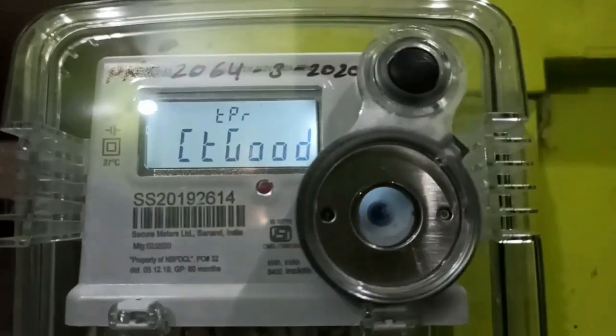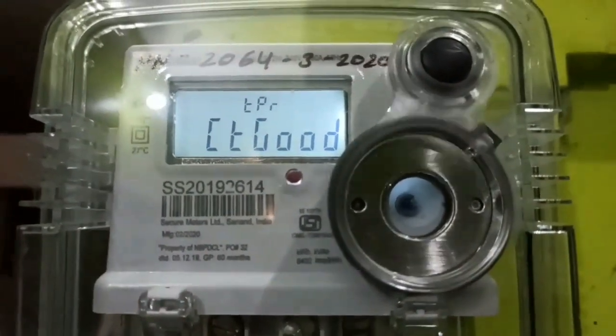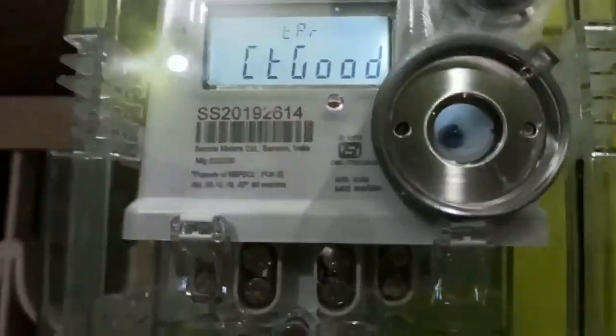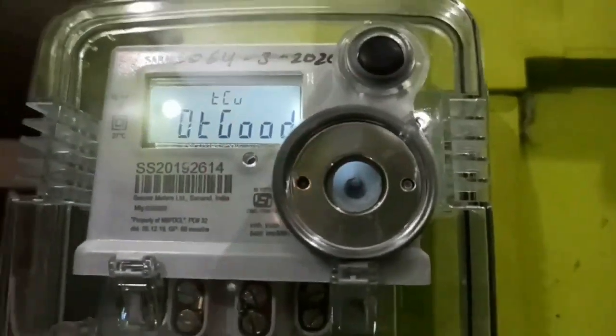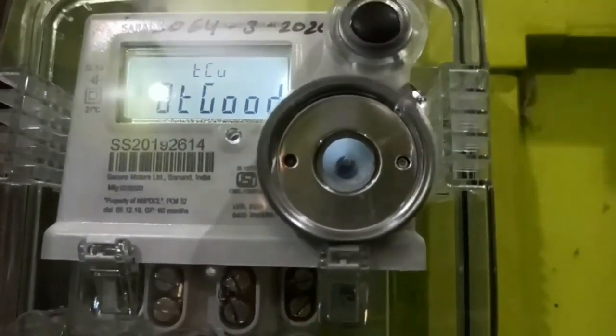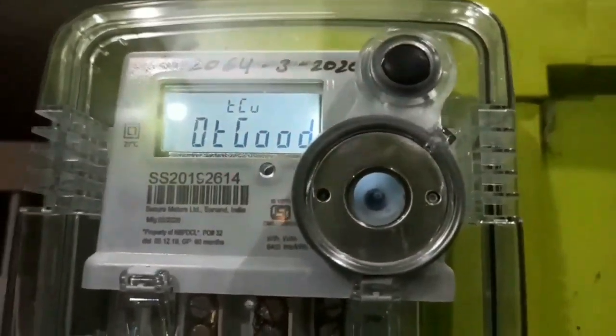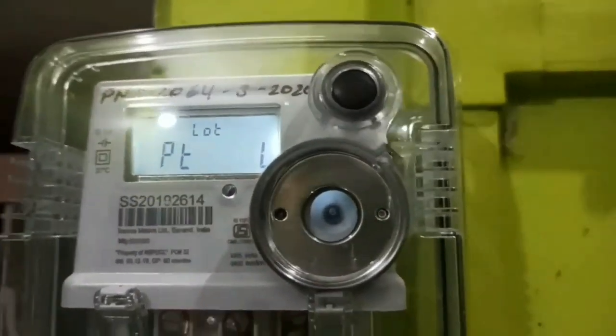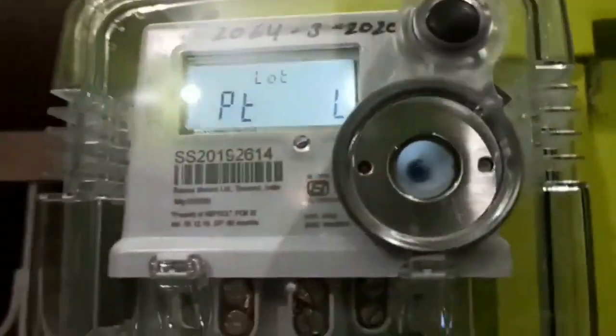All right, and then this is the present status of tampering, whether tampering has been done to this meter. No, because it's showing here good, indicating that there is no tampering done. So this meter is in good condition. Okay, there is no tampering done to this meter. The present tampering is 0. All right, and then the current tampering is also in good status, indicating that there has been no current tampering done.